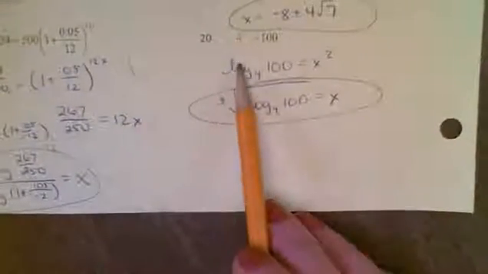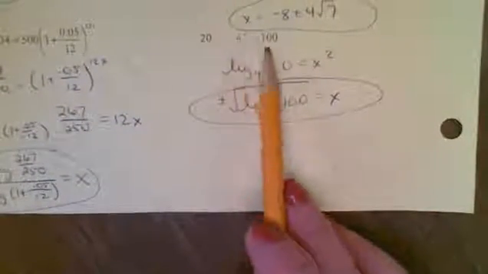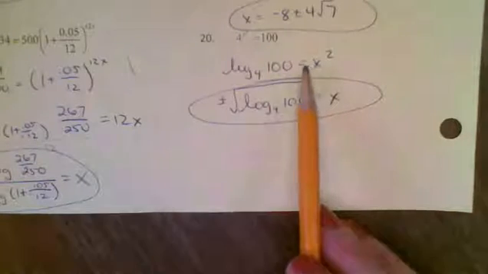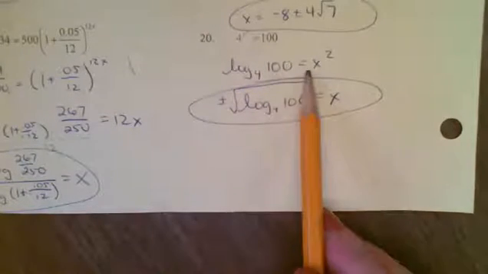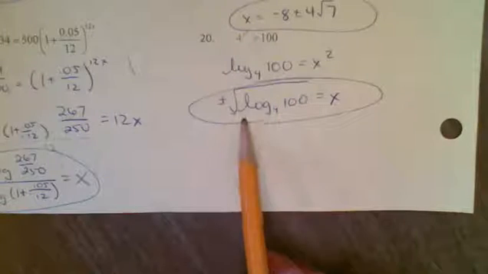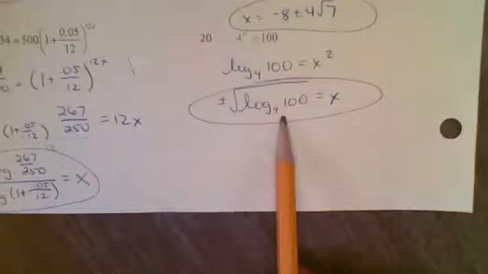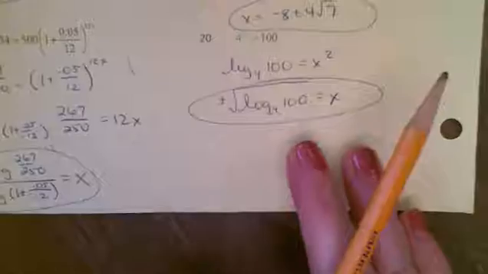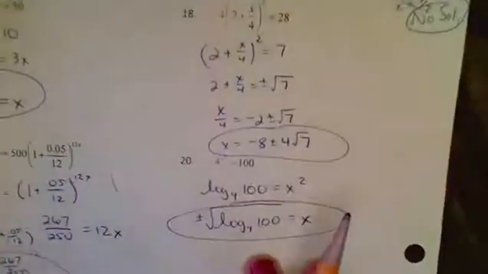And same with 20, log base 4 of 100 equals x squared. So I don't know what the log base 4 of 100 is, but I can take the square root of both sides, and I get plus or minus the square root of that logarithm. And then the only other one that you didn't need log for was 18.